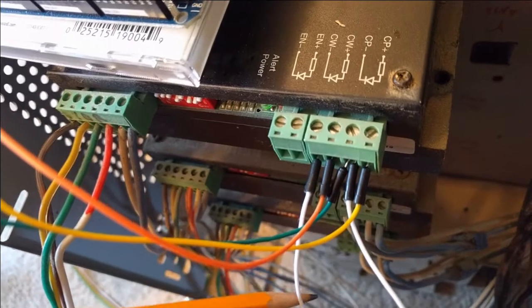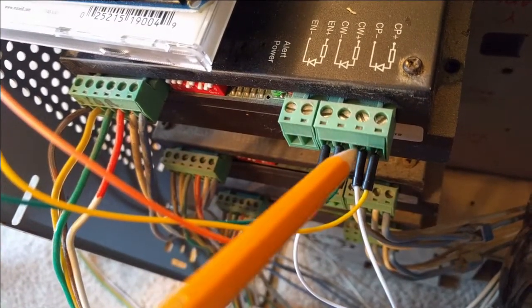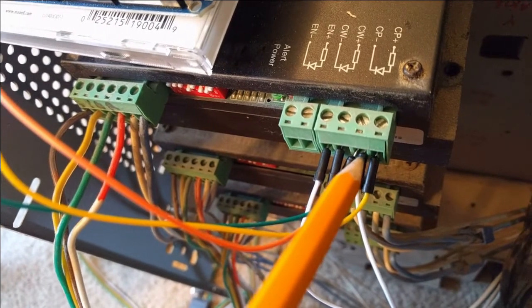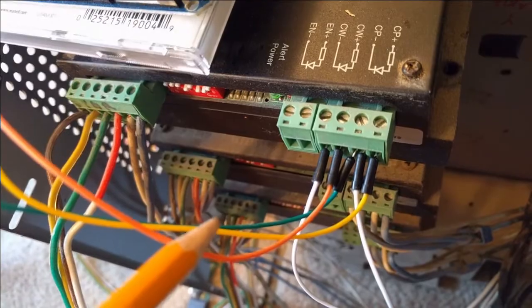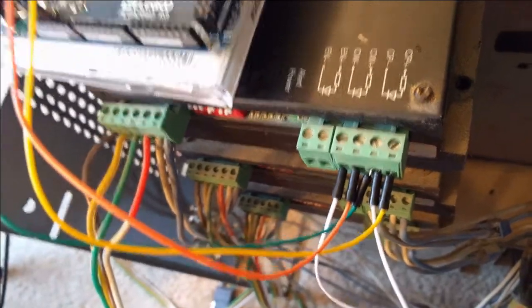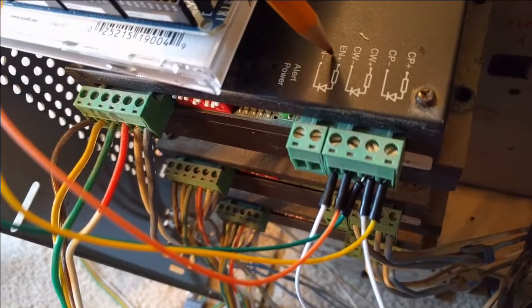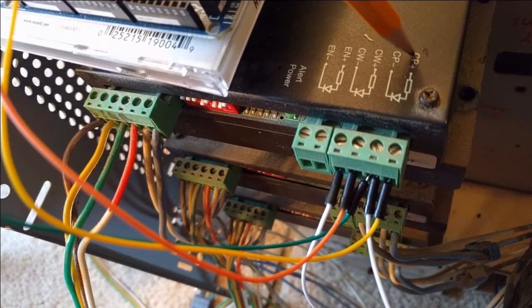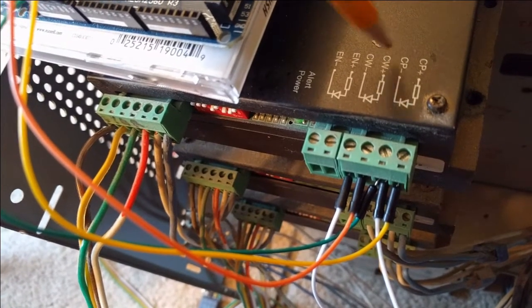Now clockwise minus needs to go to ground, and all I've done is simply taken the clockwise minus or ground wire and jumped it over to my control pulse negative as well. The white gets its ground through the green here. I have used this setup where these are different labels, but essentially you'll have DR plus, DR minus, that's your direction.